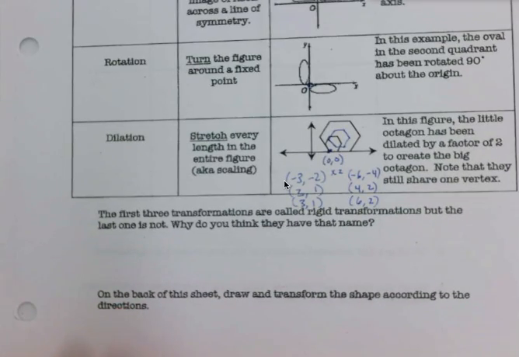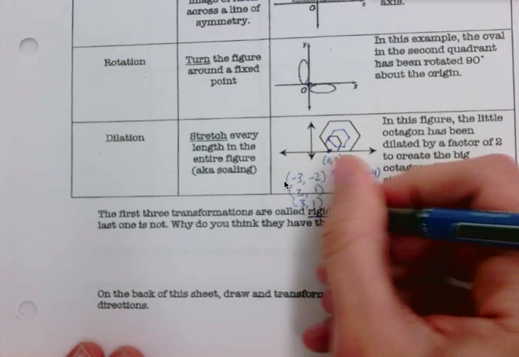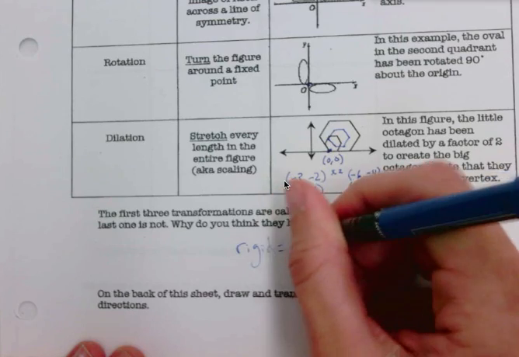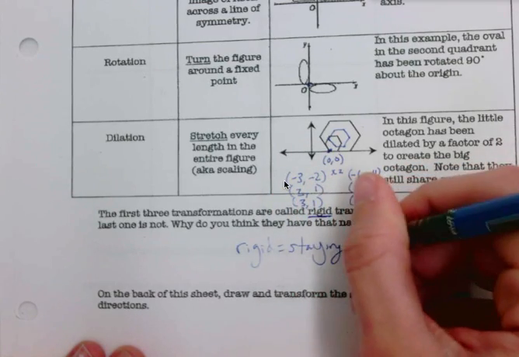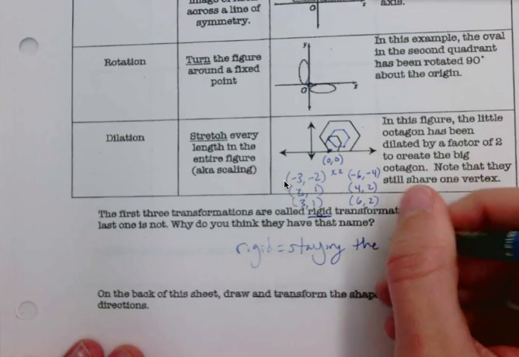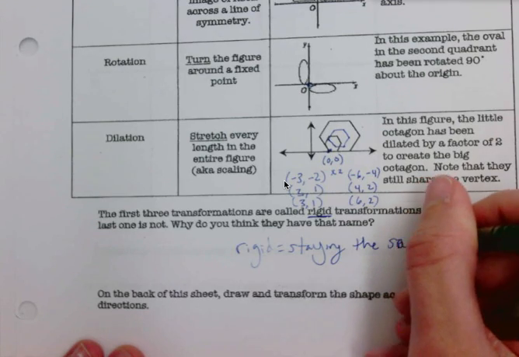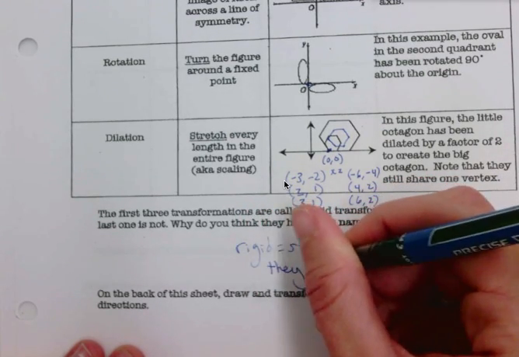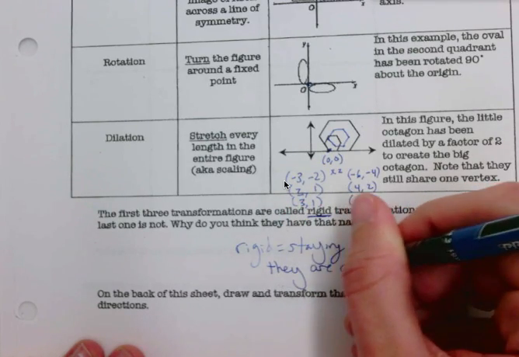The first 3 transformations are called rigid transformations, but the last one is not. So why do you think they have that name? Remember we talked about in class, rigid means staying the same. And they're congruent. They're always the same exact size.